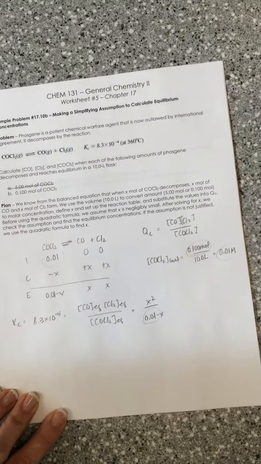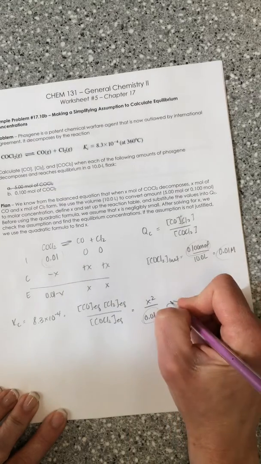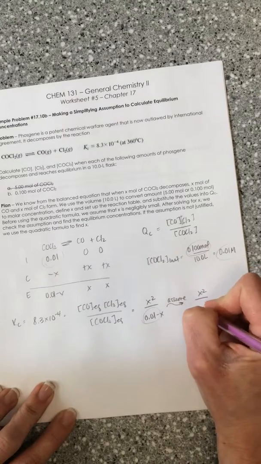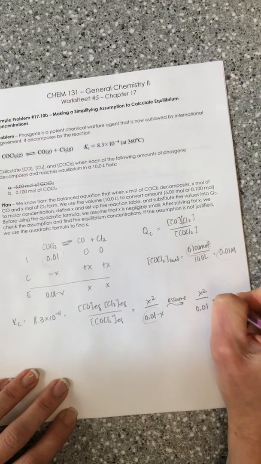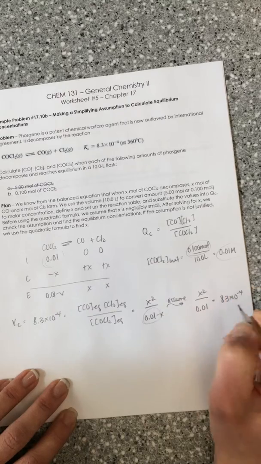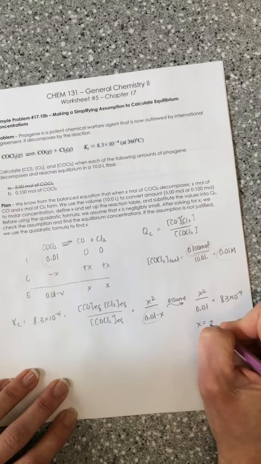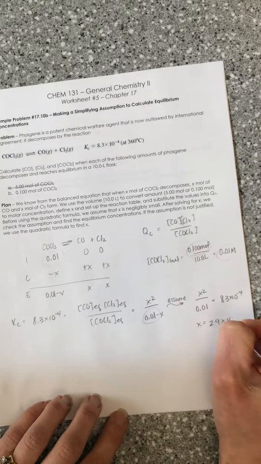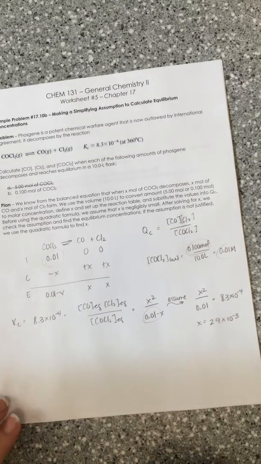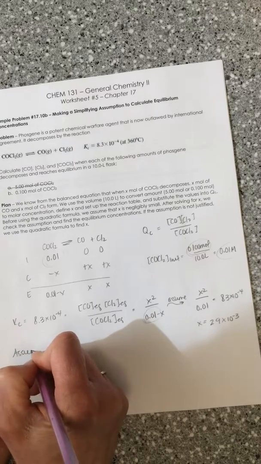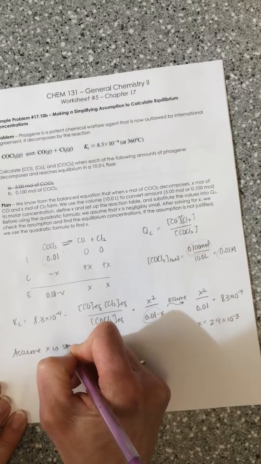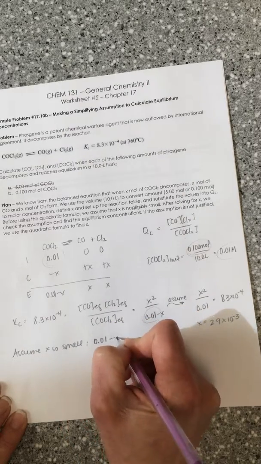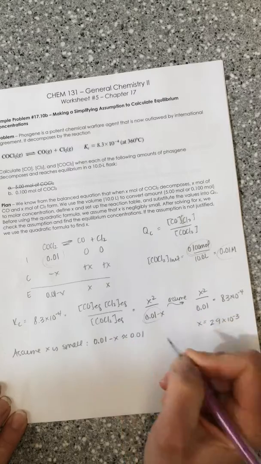So if we go through and we try to make the same assumption, let's say we assume x is small, such that 0.01 minus x approximates 0.01.